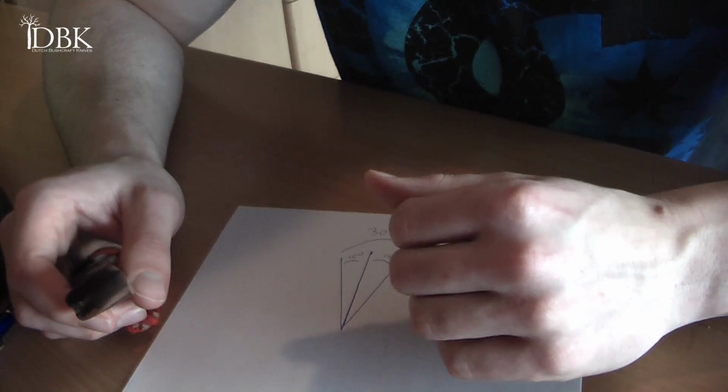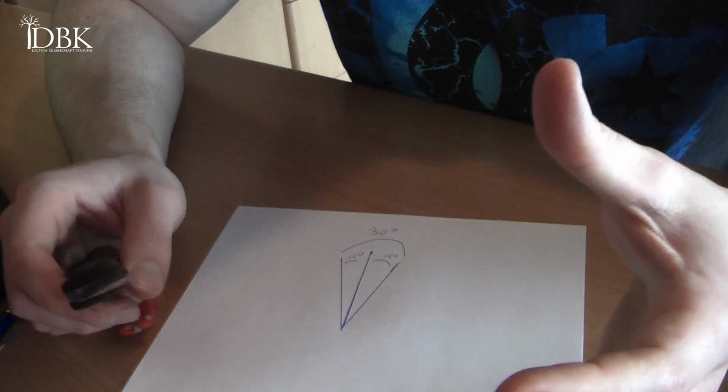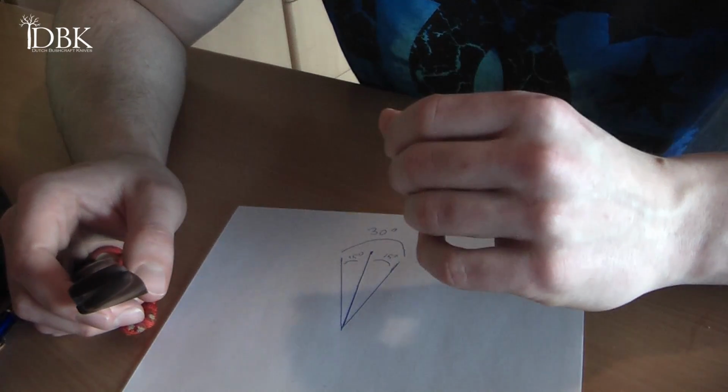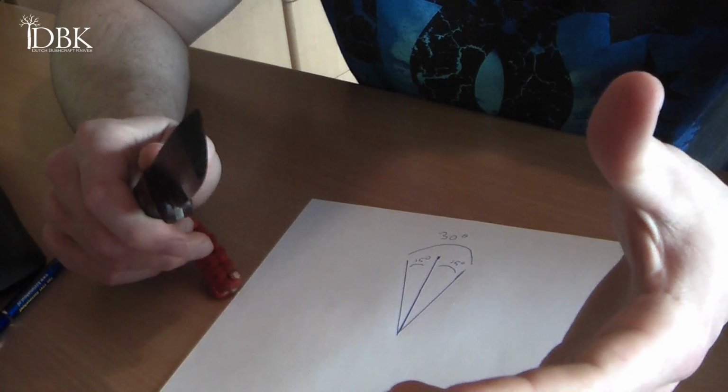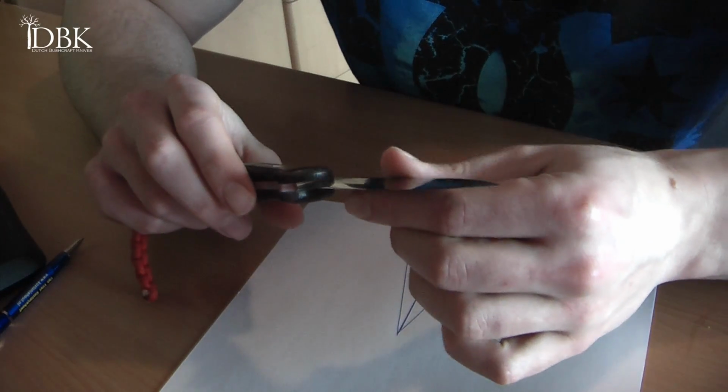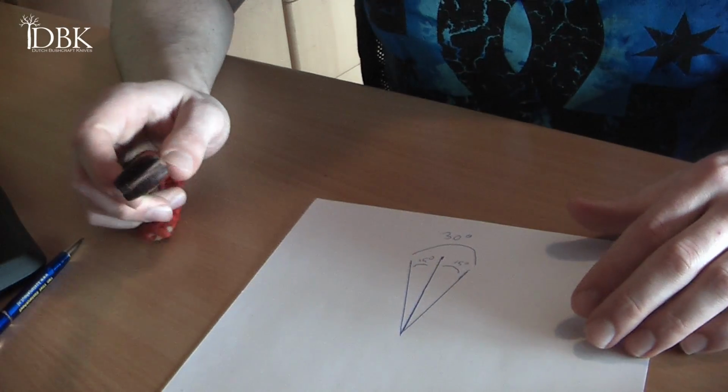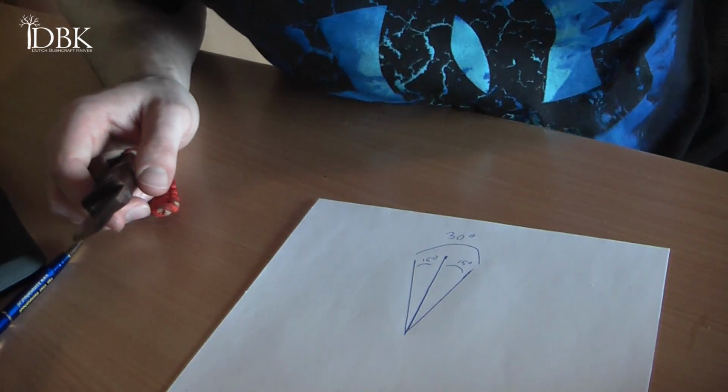There are a lot of things to think about, like edge angles, measurement of sharpness, stuff like that.